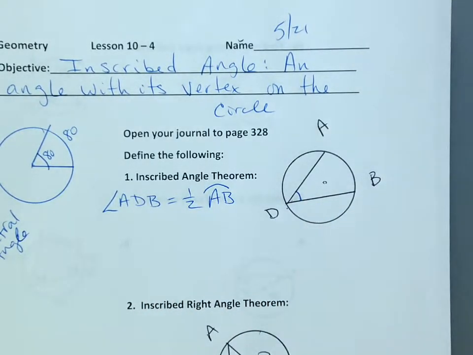Inscribed angles take the angle here, and when you pull it back, it gets skinnier. Can you visualize that? If I take this angle here and pull it back, it would get skinnier, wouldn't it? You can kind of see how if I pull this one back, it gets skinnier. So it becomes half as big.